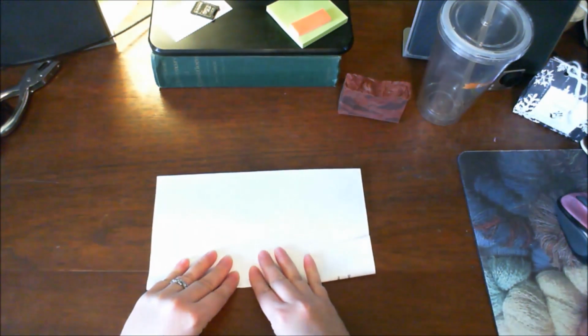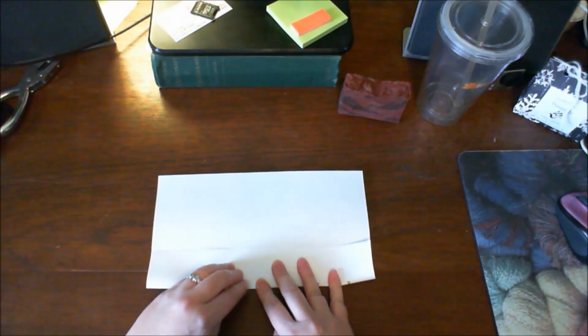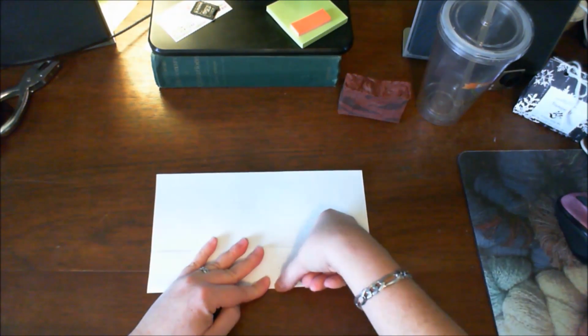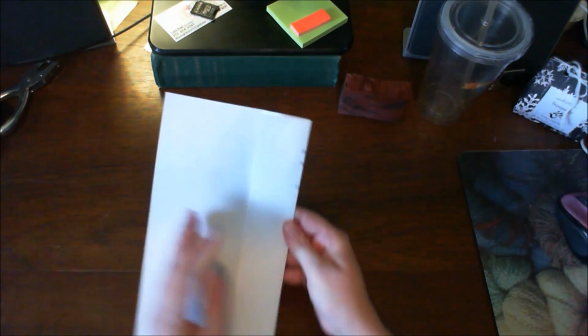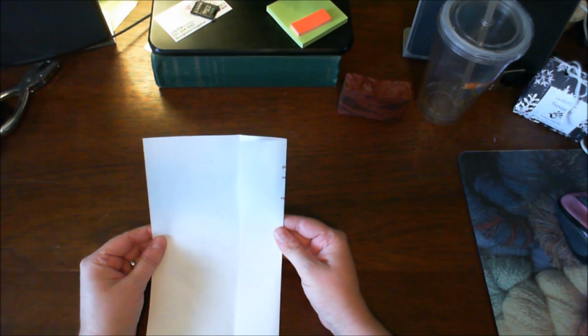Let's see if I can see this. Sorry, I got to get my head in the way. Okay. And it looks like I've still screwed up because I moved the directions over. Hang on, let me look here. I have screwed something up.